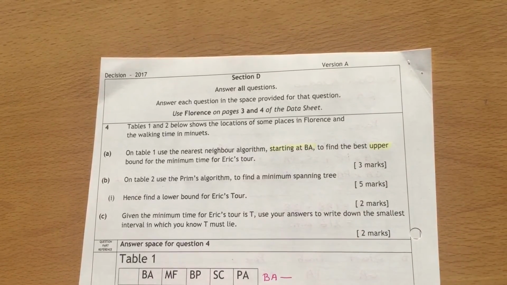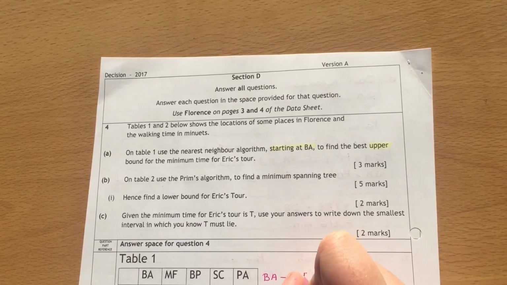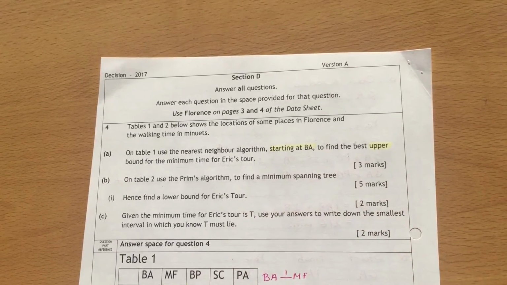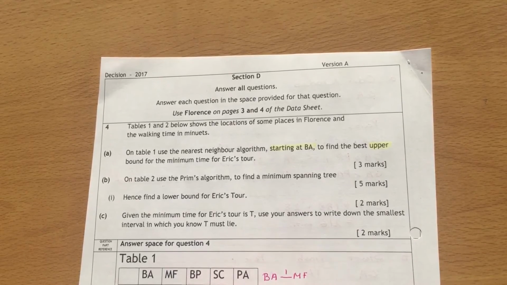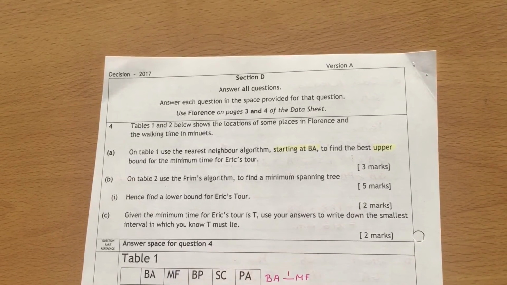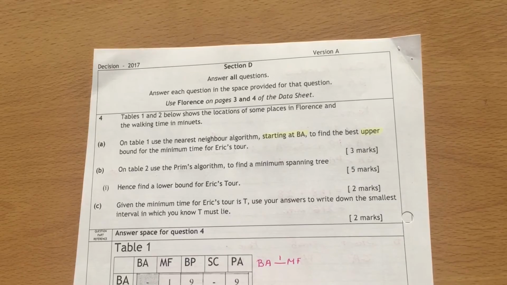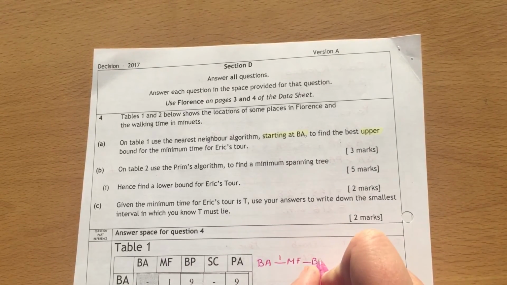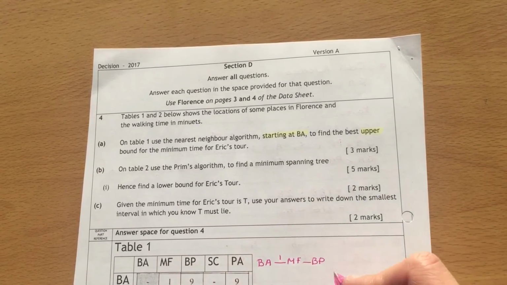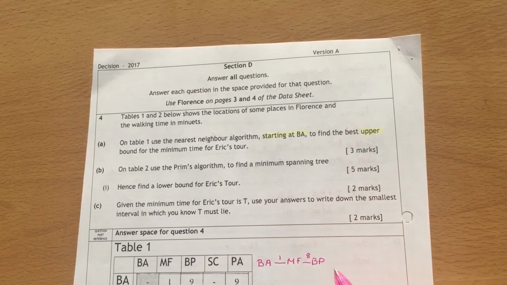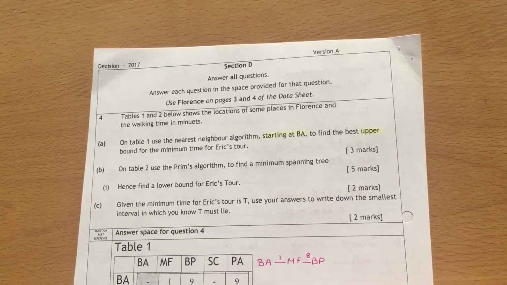So, looking down BA, the closest thing there is MF, and that is 1 minute away. So, from MF, can't go back to BA yet, so for nearest neighbour, we're going to be going to BP, and BP is 8. So we're now at BP.